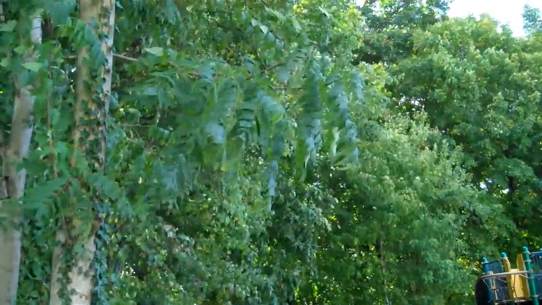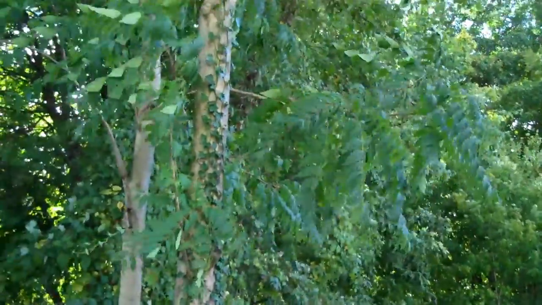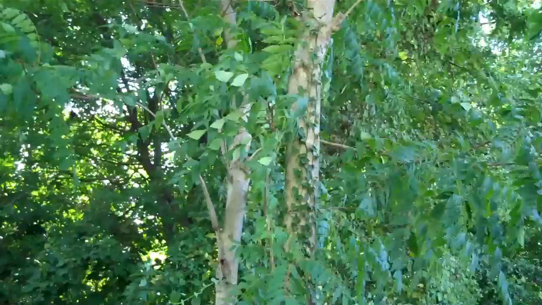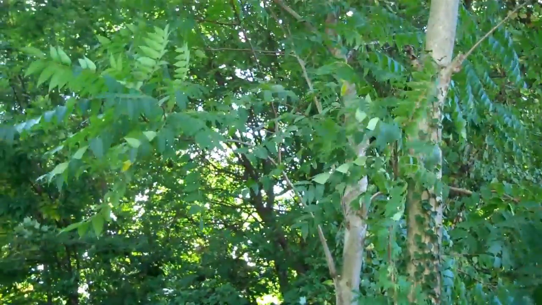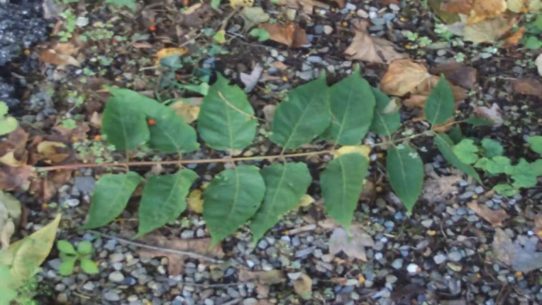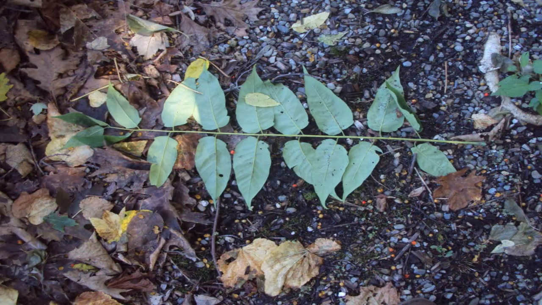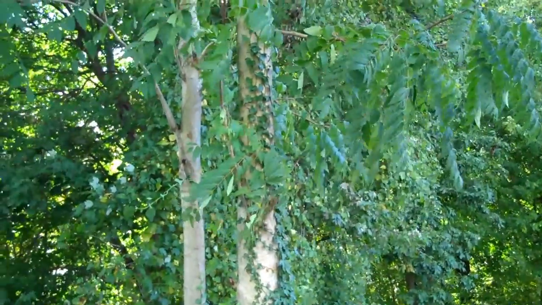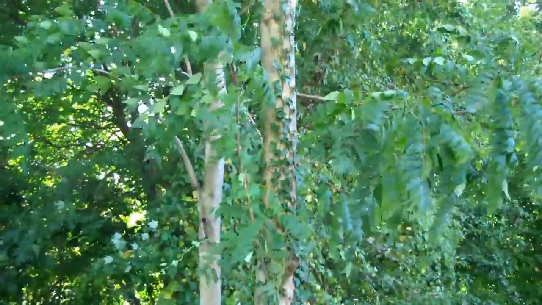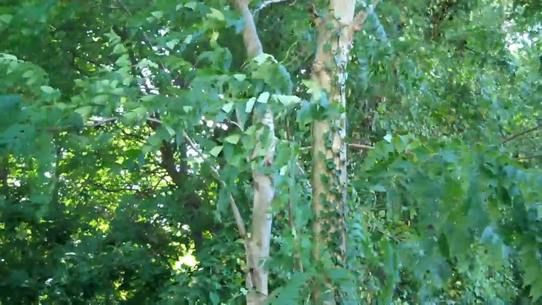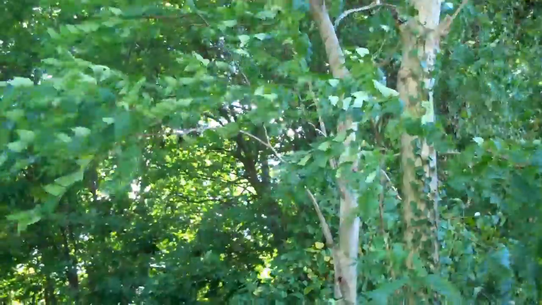Here's another tree with compound leaves that you might think is a hickory because of the compound leaves. But if you notice, there are many, many more leaflets on every stem of this tree. Probably 16, 18, maybe 20 leaflets on these branches here. This is an ailanthus. This is not a hickory. And you can tell because there are so many more leaflets on it.